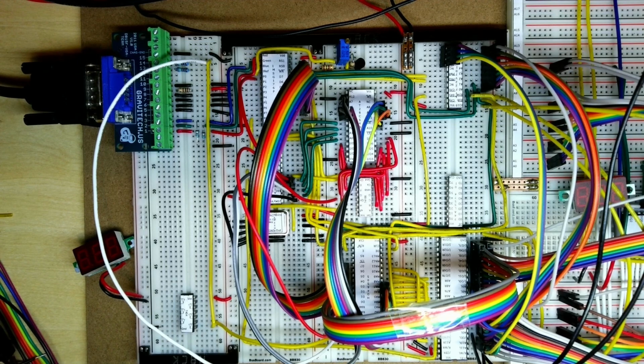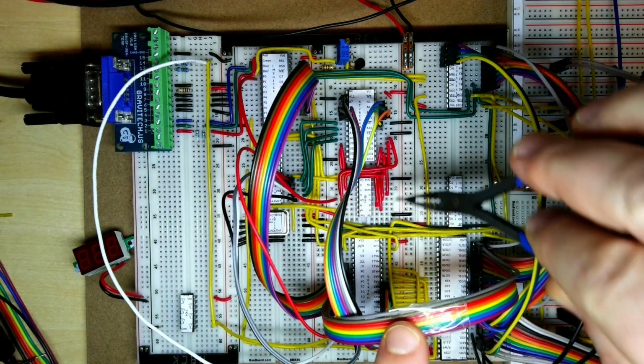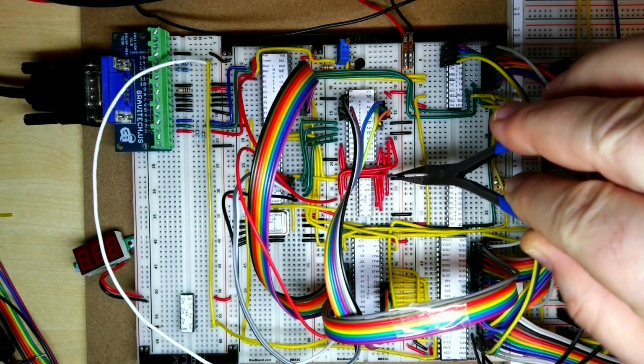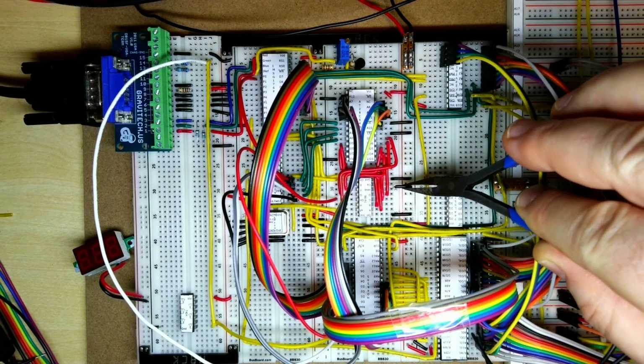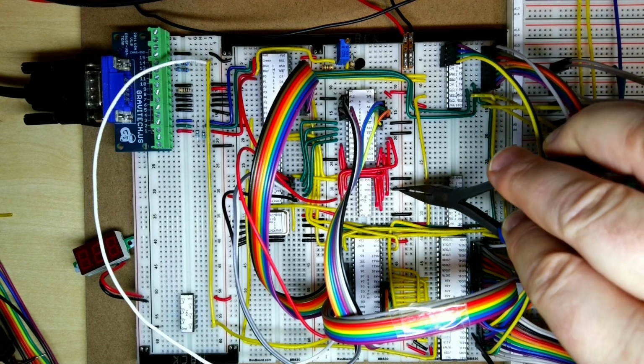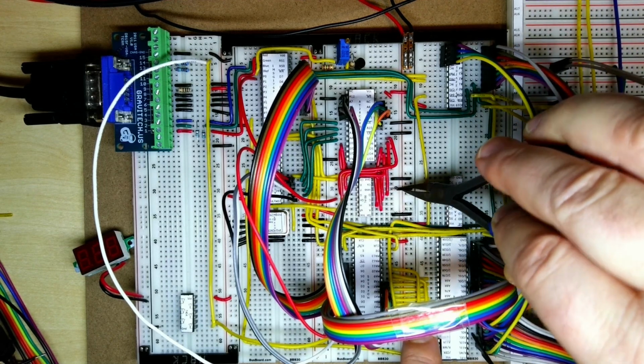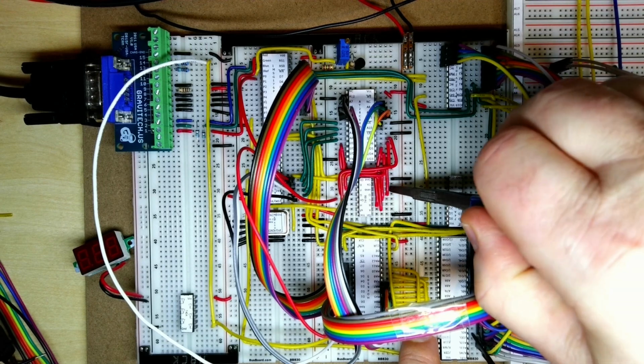I was checking against the schematic diagram and I realised there were a few things I'd missed. So there was one ground tie here for the clock inhibit, and if this is not tied to ground then the shift register won't do anything. So I'm just going to plug that in there.